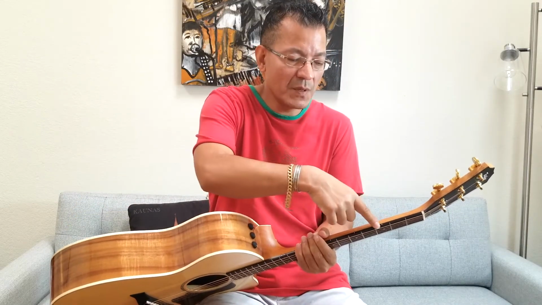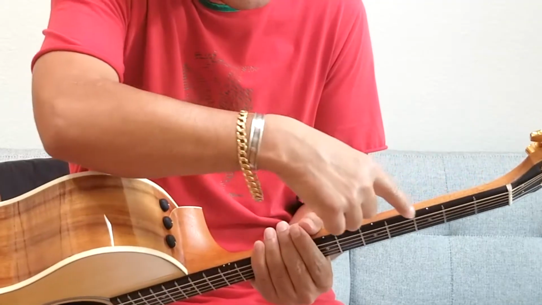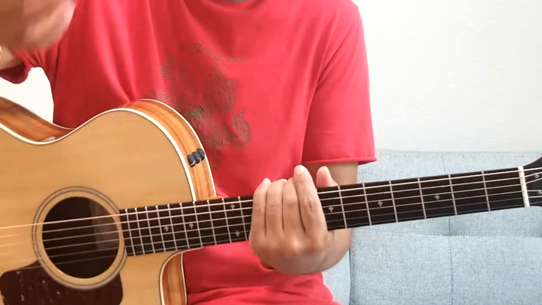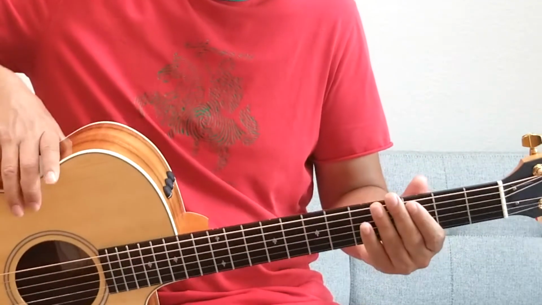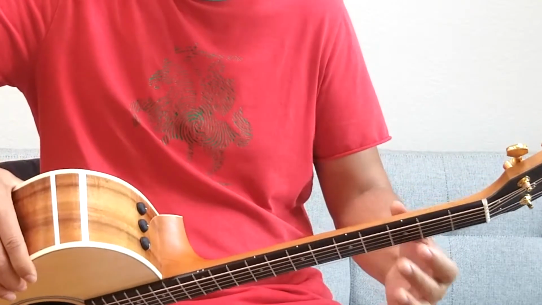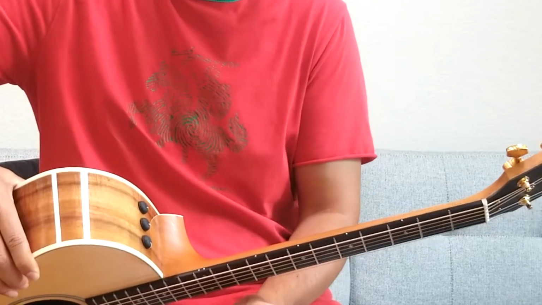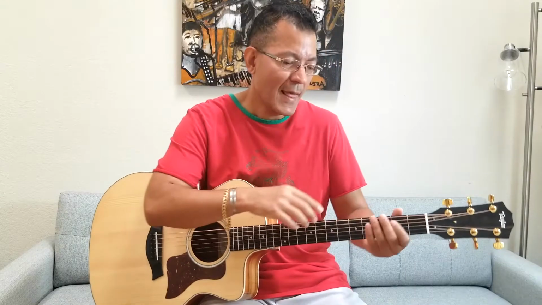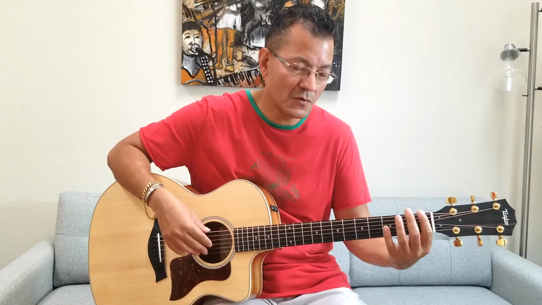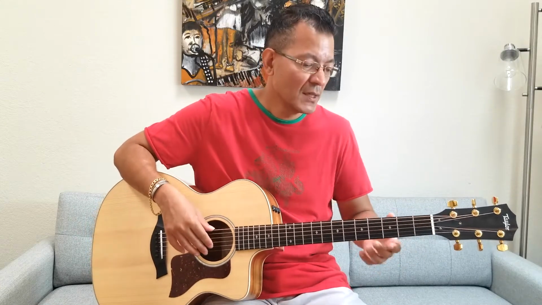Now, on your guitar there should be markers like these white dots. Those are fret markers. On my guitar, or on yours, they should be on the 3rd fret, 5th fret, 7th, 9th, and so on. That'll help you locate the notes and find their positions.